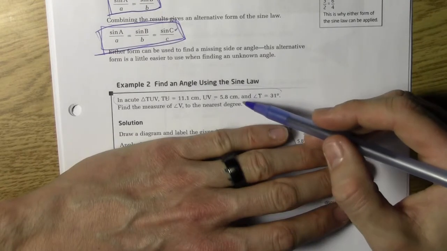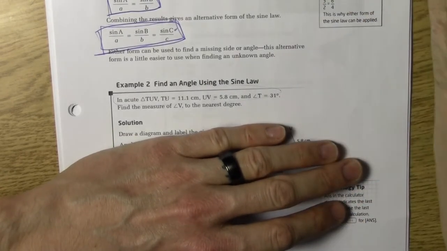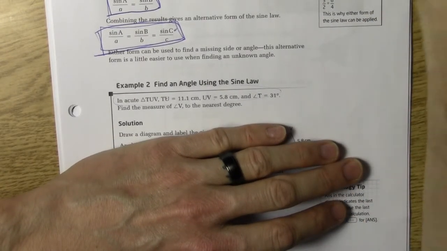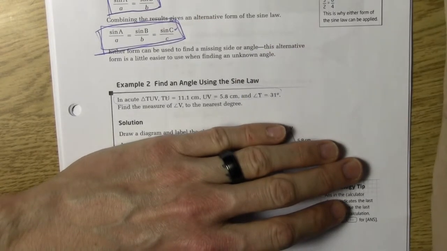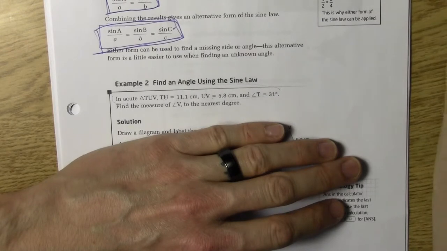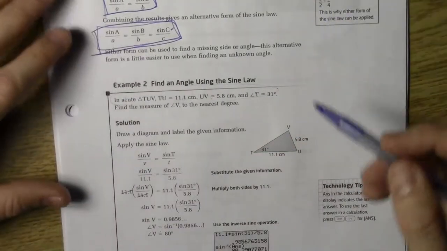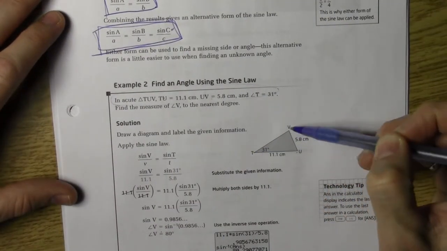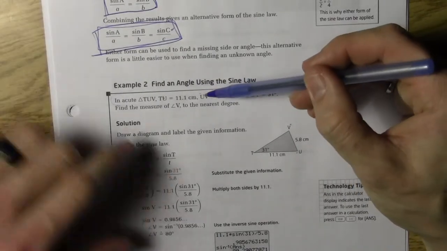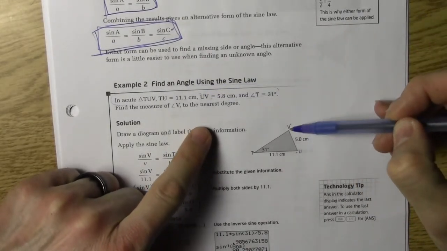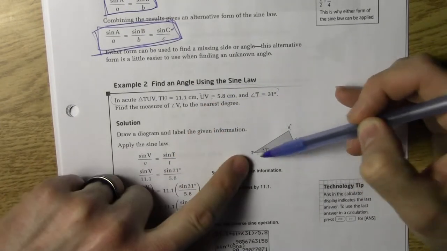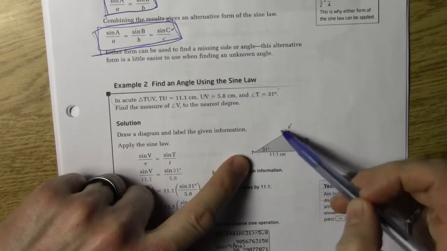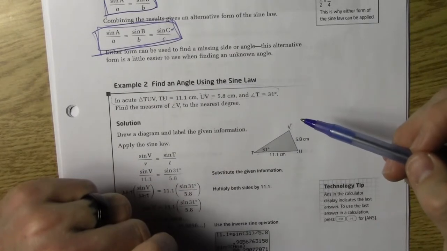If we don't know that small t is opposite large T, you might draw this triangle wrong, and if you draw it wrong, then you're going to get the wrong answer. So when we draw this TUV, UV is 5.8, and this side UV has to be opposite angle T. If you drew this the other way around, it could be drawn wrong.